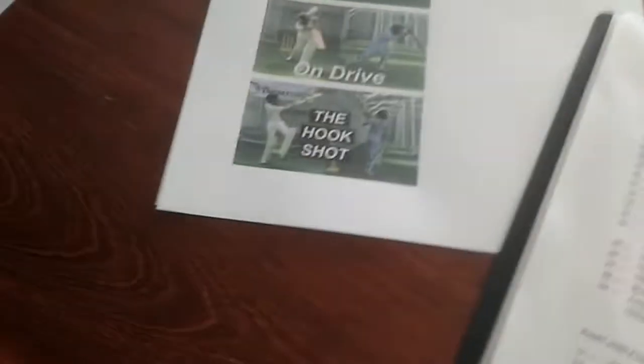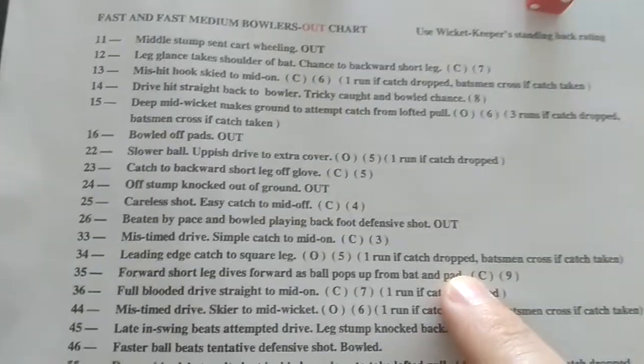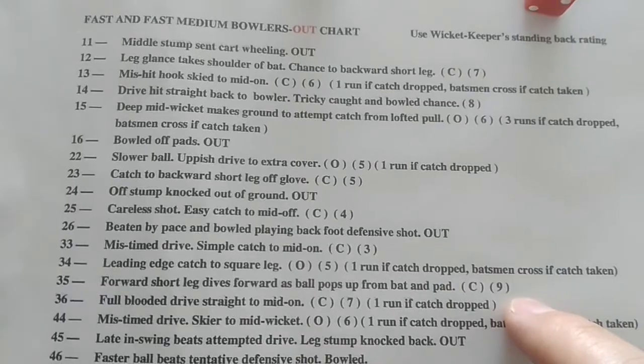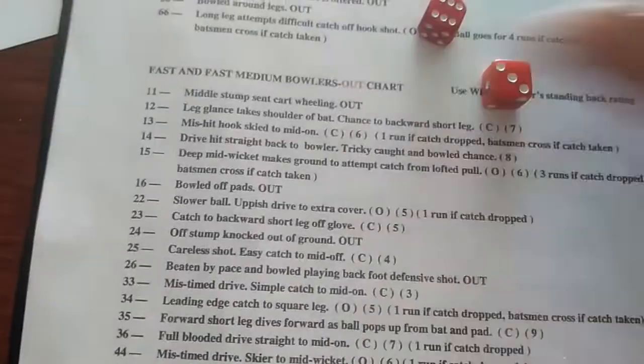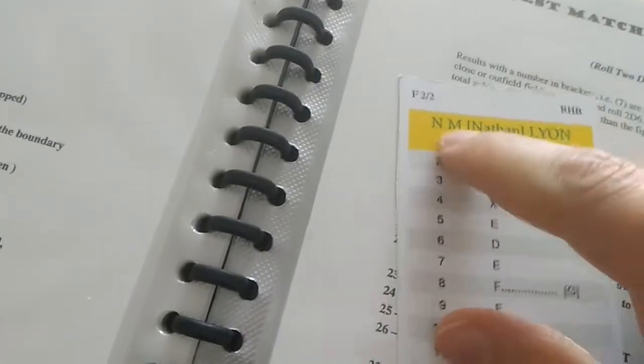Let's do another one. 36. Again, that's a close-in fielder. And we're looking to get to a 9. Rolling 1 dice. This is Khawaja again. Let's roll again, see if we get someone else. It's a 4. This time it's Nathan Lyon. Nathan Lyon again is a 2 catcher.